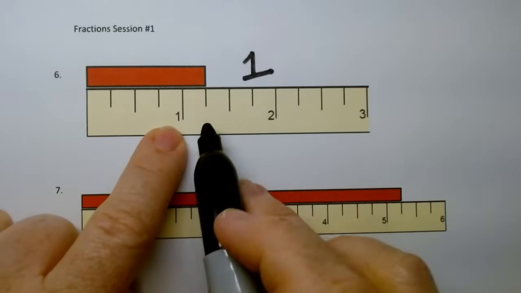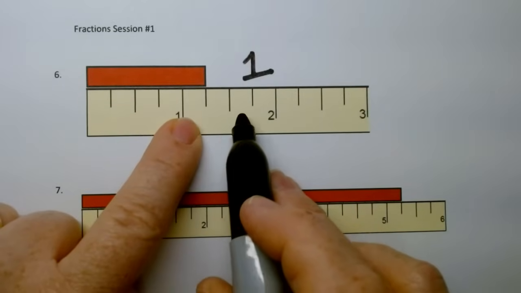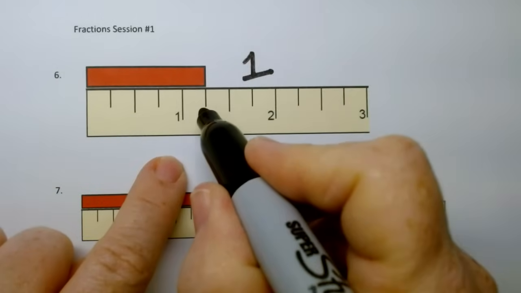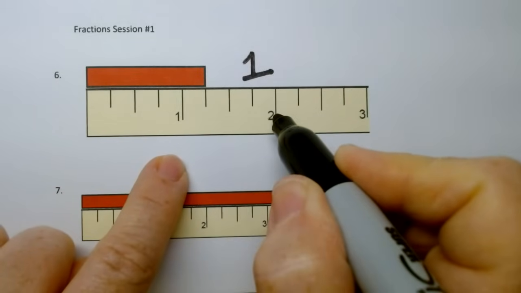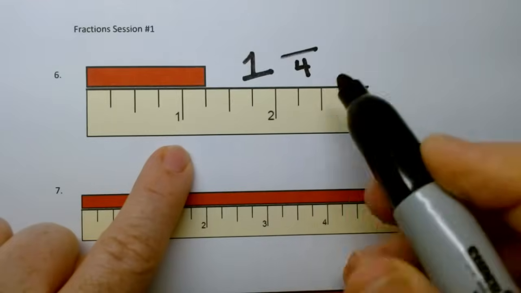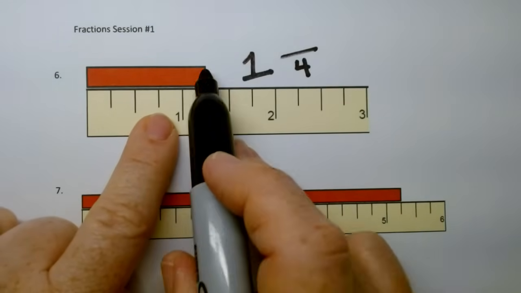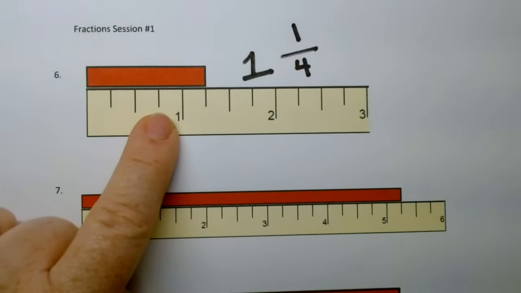Okay, so how many divisions do we have? You don't count the 1. You start counting here. 1, 2, 3, until you get to the next whole number, 4. So that tells you there's 1 quarter, 2 quarters, 3 quarters, 4 quarters. Because there's 4 divisions, the 4 goes on the bottom. All right, so what goes on the top? So you look here, and it only got as far as the first division, so that goes there. That's 1 1/4.